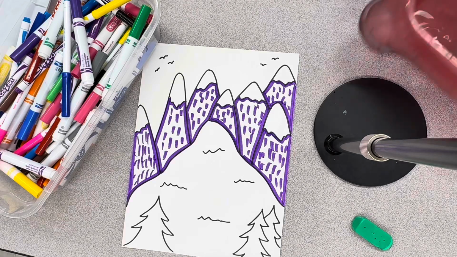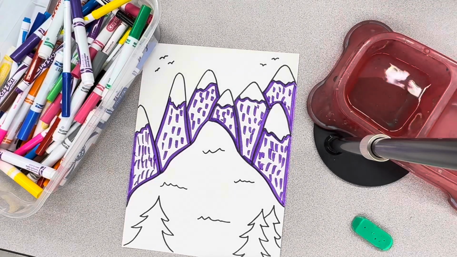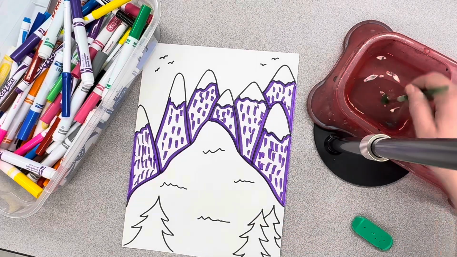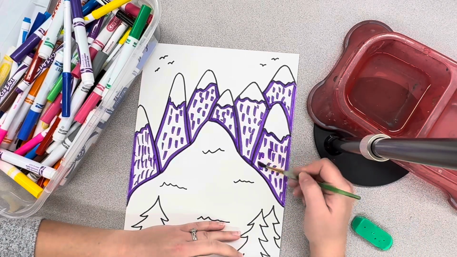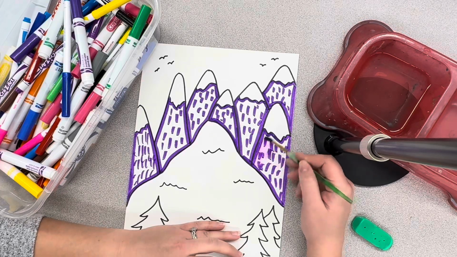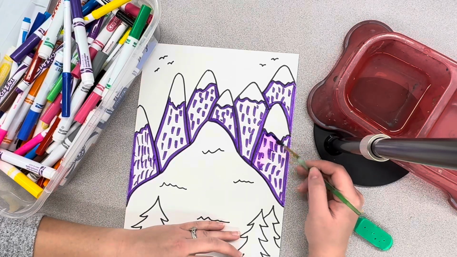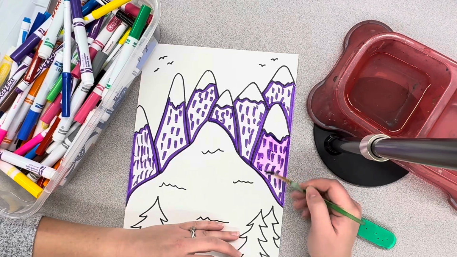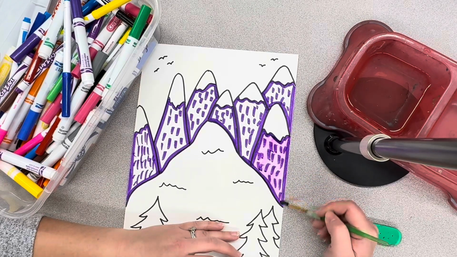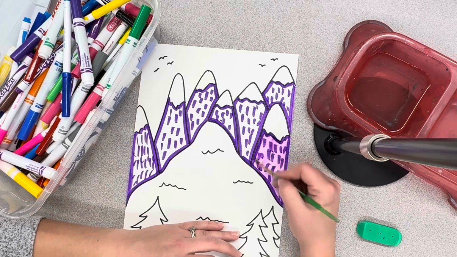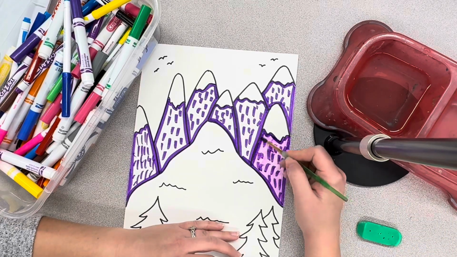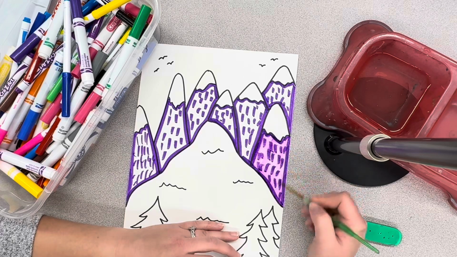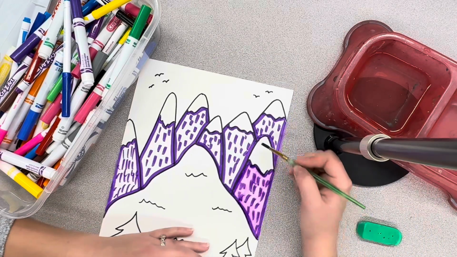All right, here we go, guys. We are going to take a doggy dish with some water in it and a paintbrush. And this is going to act just like watercolors. We're going to use that water to re-wet the marker on our paper. And it's going to just kind of fill in the areas that were white. It's really, really cool. It's really just causing the marker to bleed out a little bit and re-wet on the paper so it can be spread around to act like a watercolor.